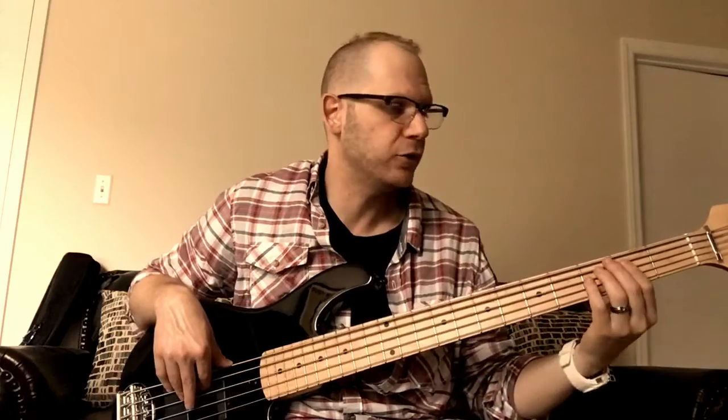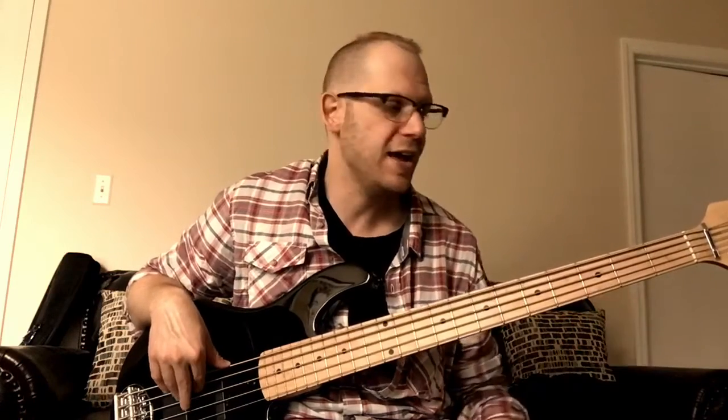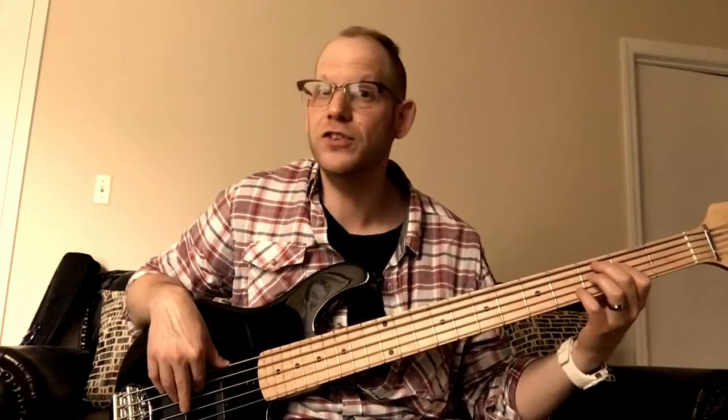Now what you need to know is the distance between A and B, the next letter in the alphabet, is 1 whole step. Here's A. I skip the 1st fret because the distance between the open string and the 1st fret is a half step. I skip that fret and I go up to B. So here's A, I go up a whole step to B. The distance between A and B is a whole step.